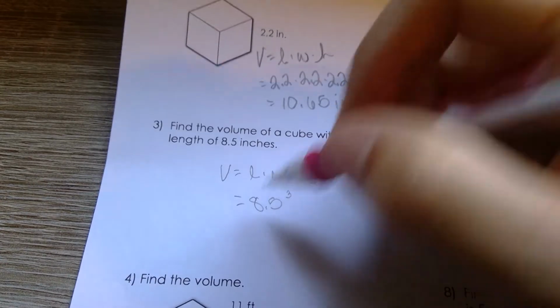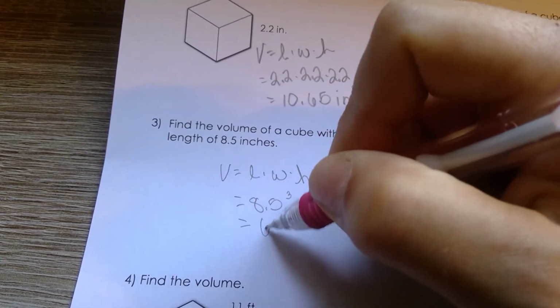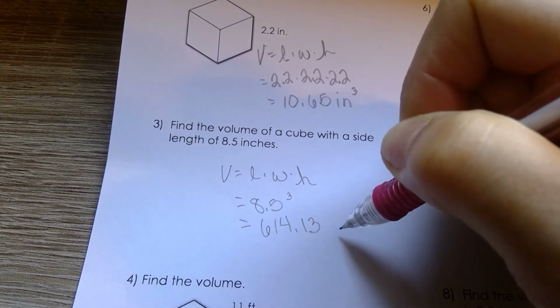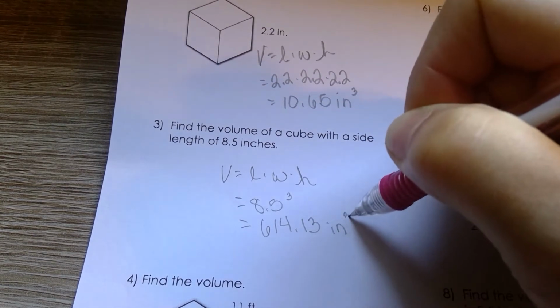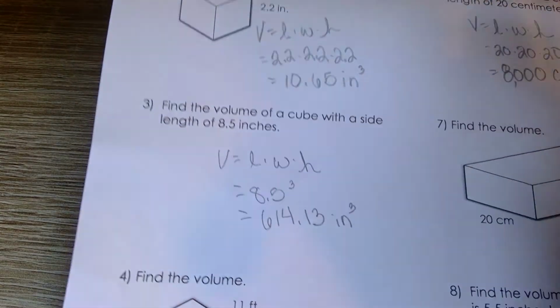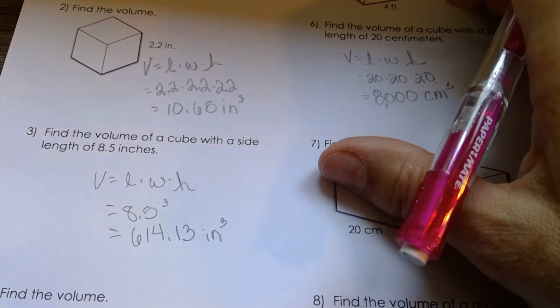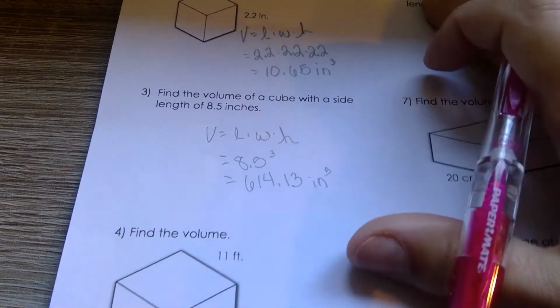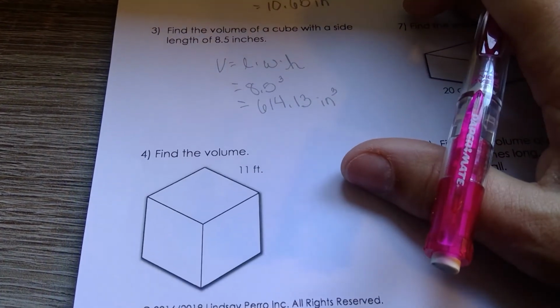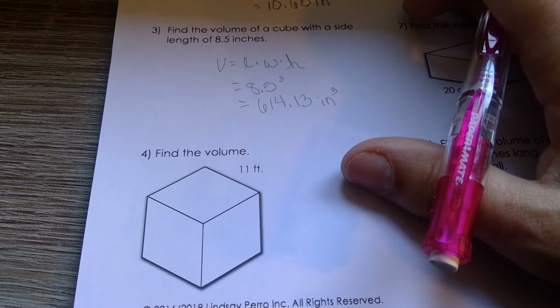Okay. Which equals 614 1300 cubic inches. Okay. Let's take a look at, let's scoot this down, number 4. Okay, so 4 is the same thing. We are going to do 11 times 11 times 11.